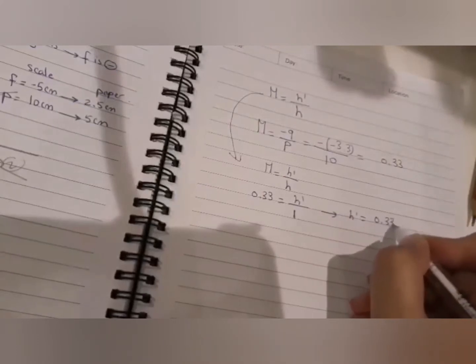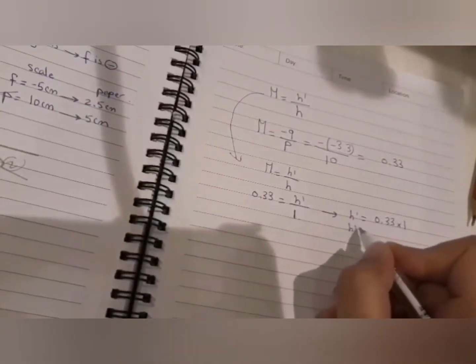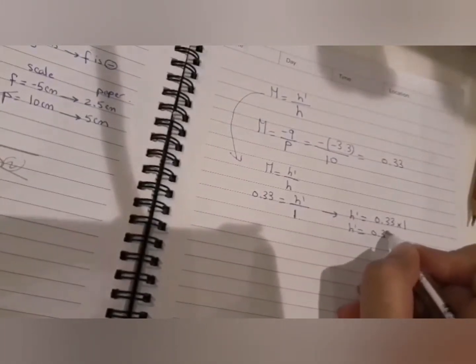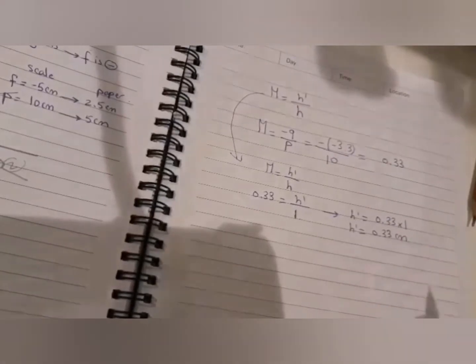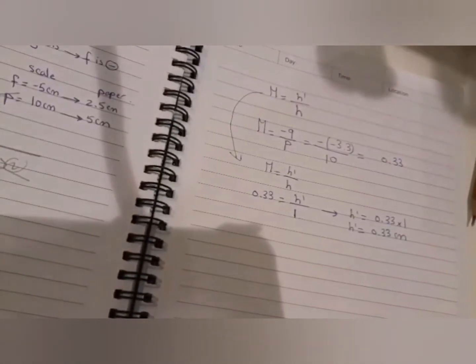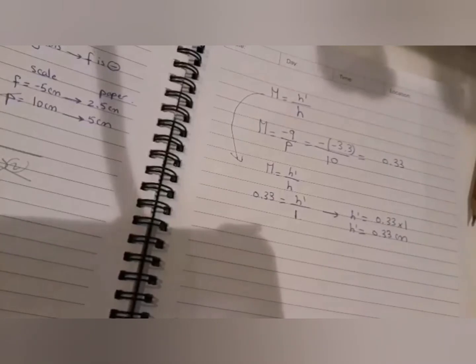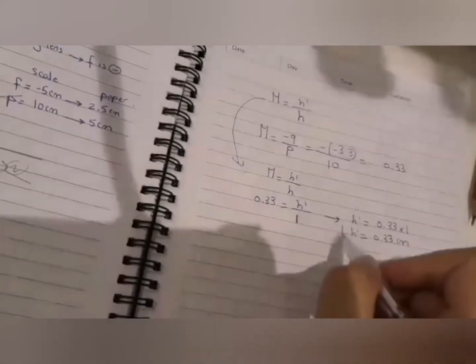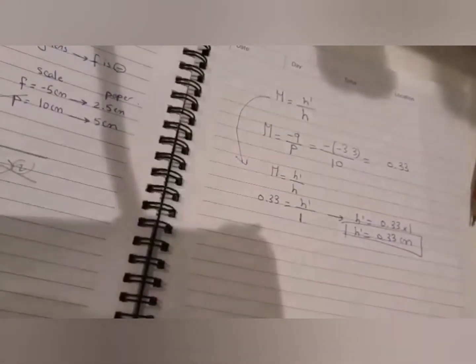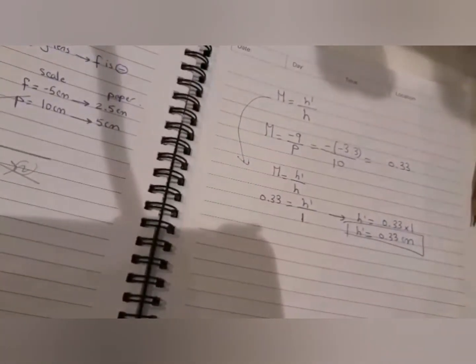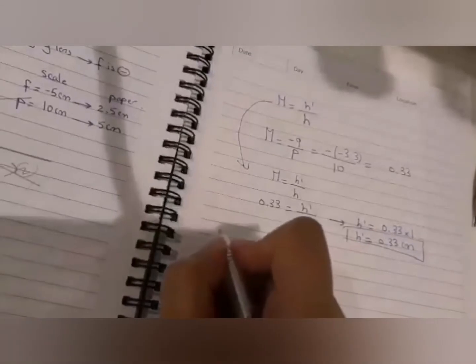So 0.33 times 1. So the height of the image is 0.33 centimeters. It's reduced from 1. In reality, the object has 1 centimeter height and the image is 0.33. So the image is reduced, diminished. Okay, this is everything about number 5.